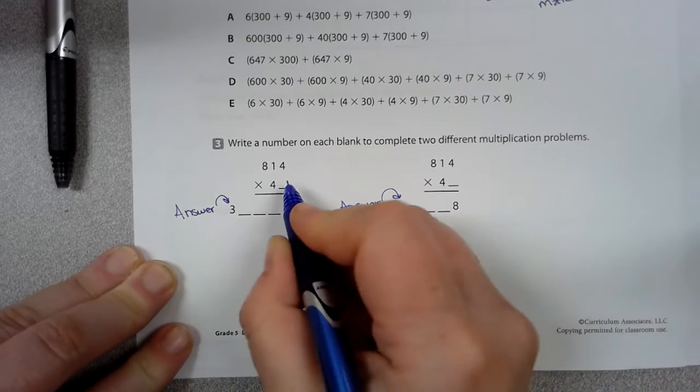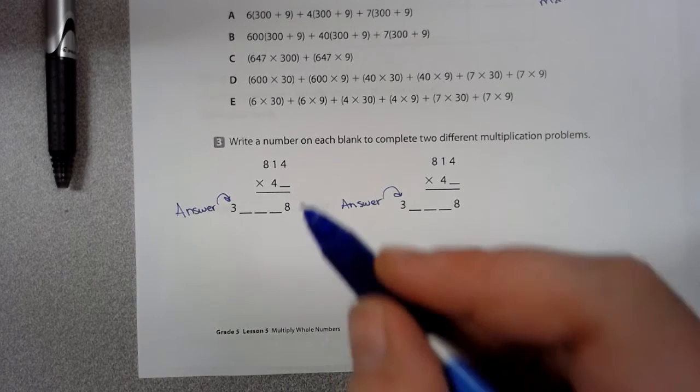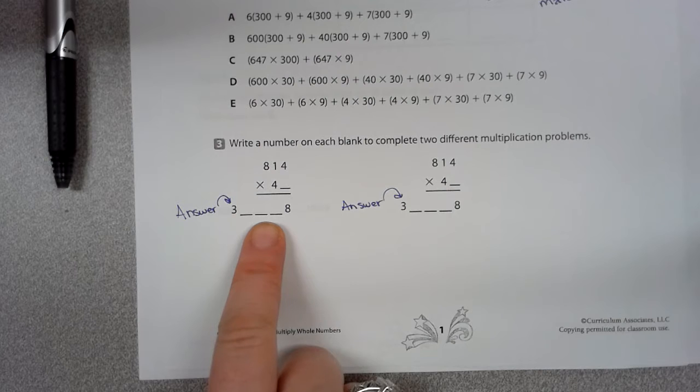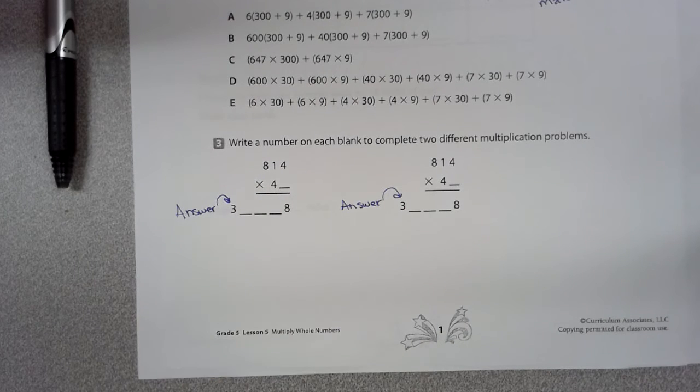Okay, this is the answer. So once you have your number put in these blanks, you're going to have to, on your sheet of notebook paper, work these problems out and put the numbers in the blanks. So whatever number you choose, I'm looking back real quick. 1 second.